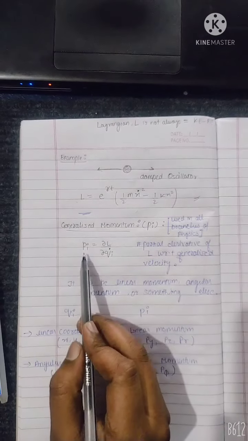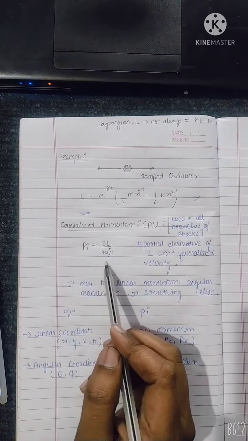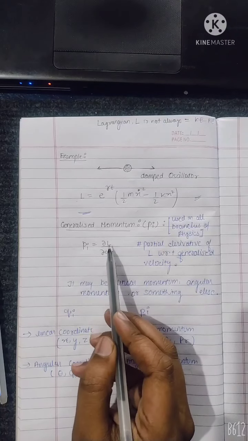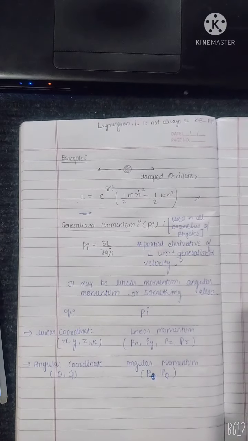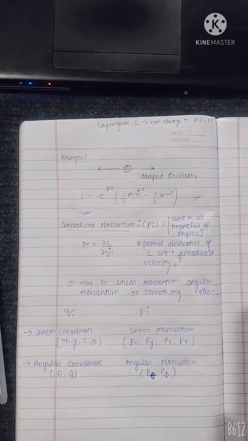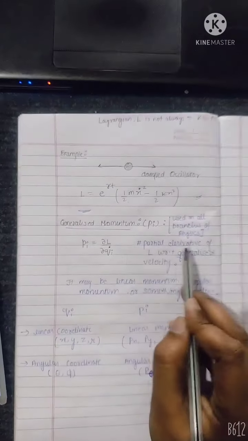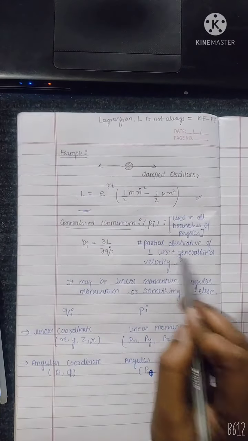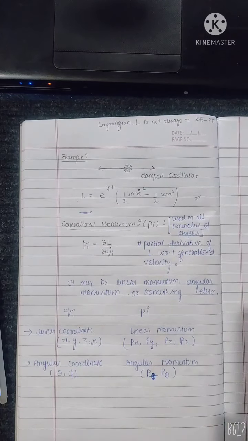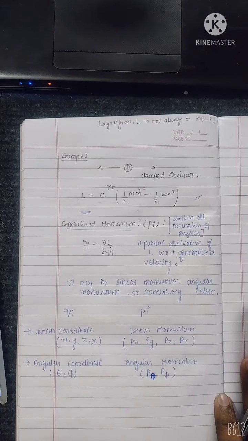It is defined as pi equals del L upon del qi dot, where qi dot is the generalized velocity. Generalized momentum is the partial derivative of L, which is the Lagrangian, with respect to generalized velocity.